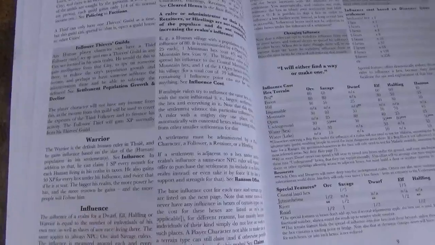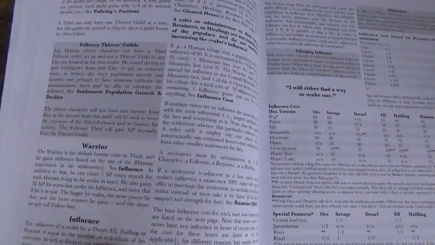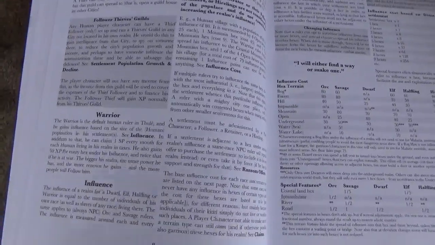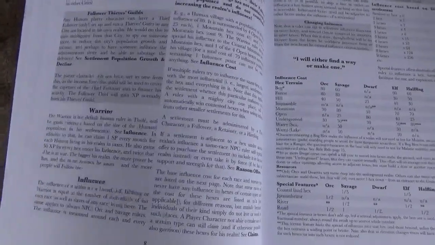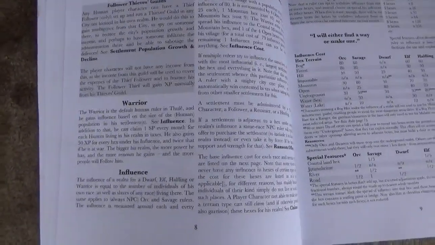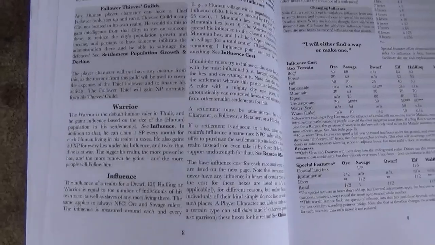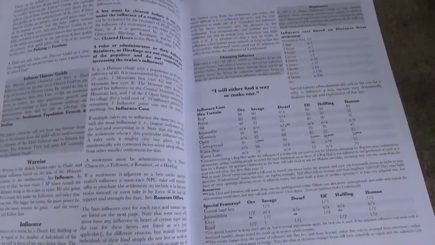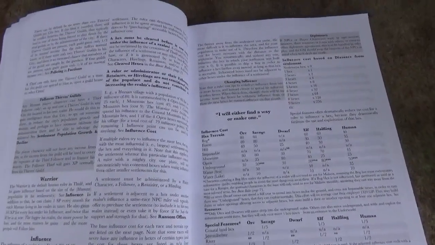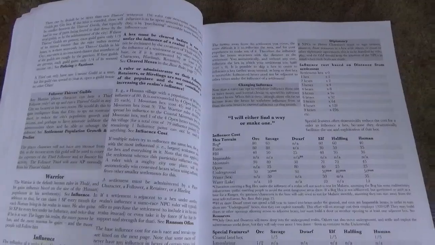And influence of each realm, that will be a dwarf, elf, halfling or warrior realm, is equal to the number of individuals of his own race, as well as slaves of any race living there. And influence basically translates as the people you have able to work and exploit a hex.